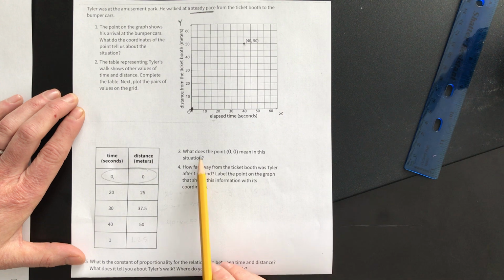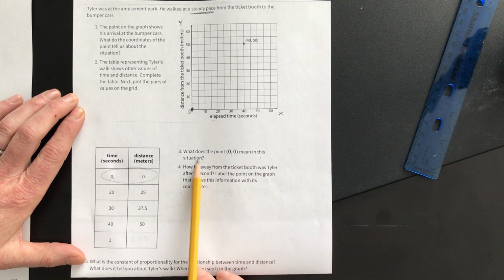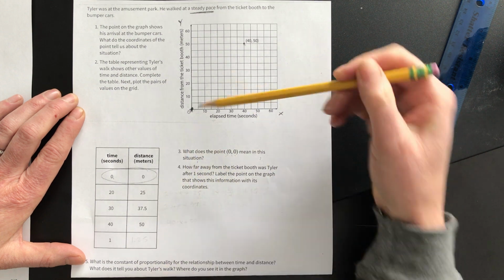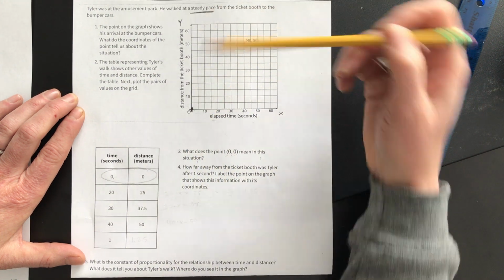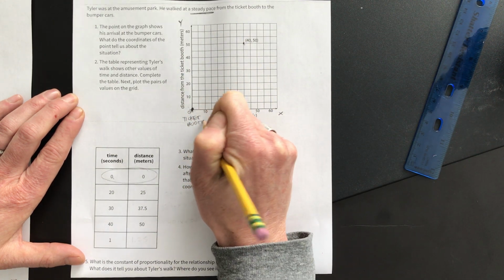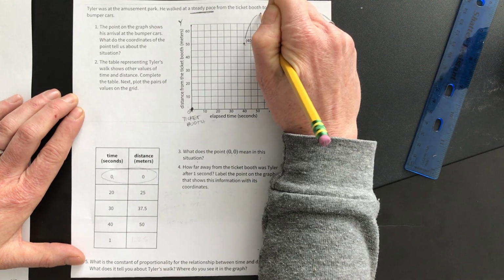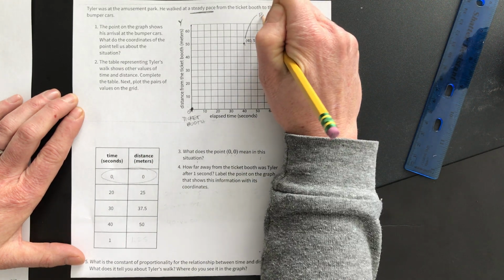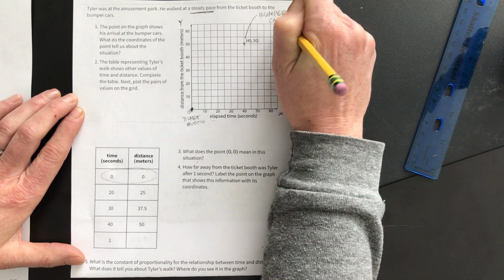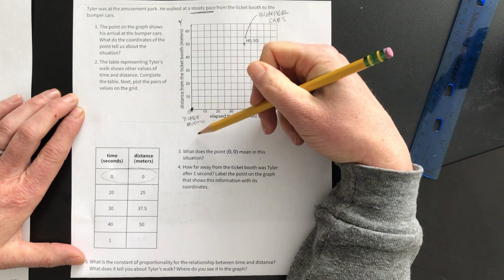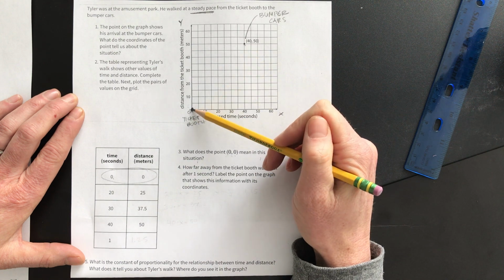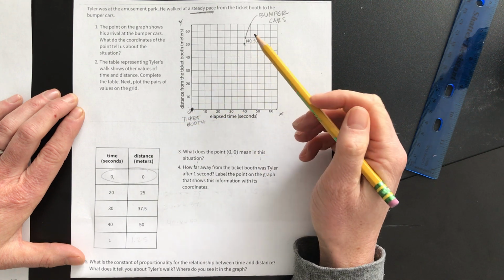So again, this point here at 0, 0 in this particular situation means that when 0 time had elapsed, he had covered 0 distance. And so Tyler is right here where we can say, like, this is actually the ticket booth. We could label that right there. And we could also label this point here, 40, 50, as our, what is this? The bumper cars. And so sometimes it's helpful when you're trying to connect this math to the real world to actually label what's the real world example of what this is. Again, because it told us a steady pace, I know it's going to be a proportional relationship, and so it's going to continue at a straight line.